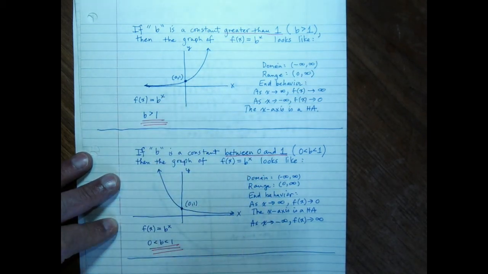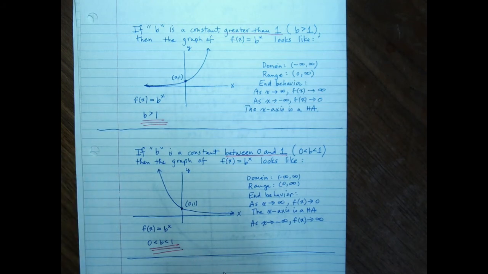In fact, one is just a reflection of the other through the y-axis. I'm going to stop this video here. In the next part, we're going to do some graphing problems and use the information on this sheet and also some transformations to sketch graphs of functions.